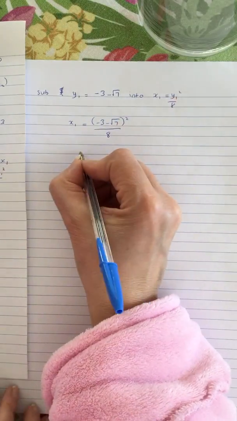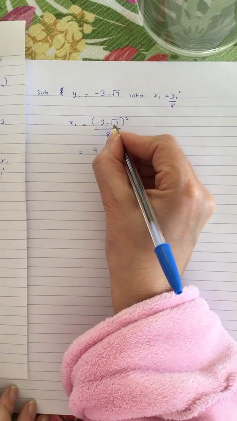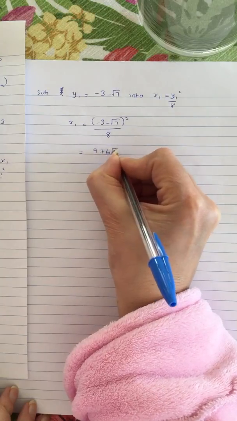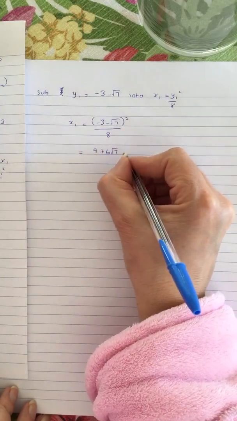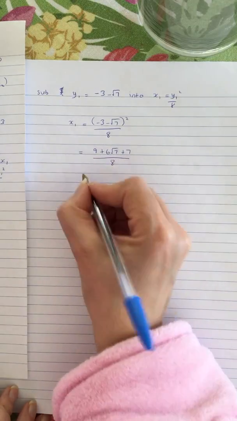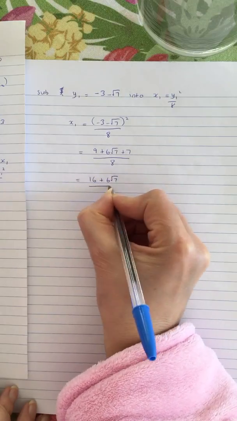So let's expand the top. Minus 3 squared is 9. Minus 3 times minus root 7 is plus 3 root 7, double that, plus 6 root 7, and then minus root 7 times minus root 7 is plus 7, all over 8. So we end up getting 16 plus 6 root 7 on 8.